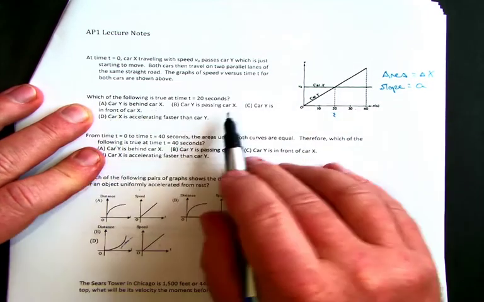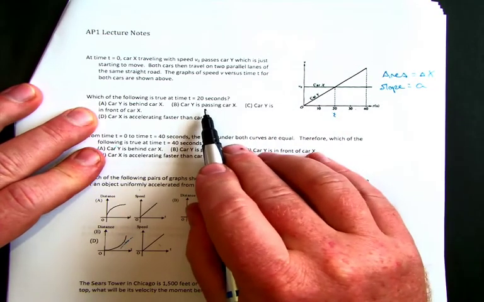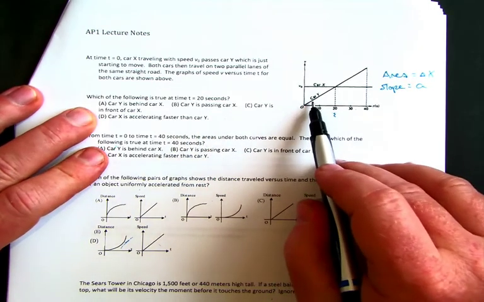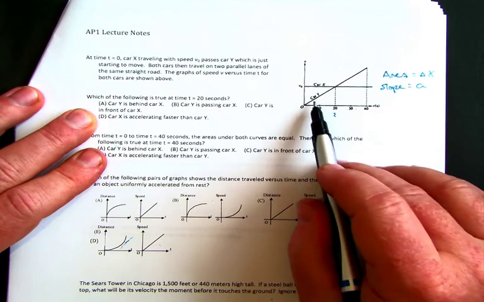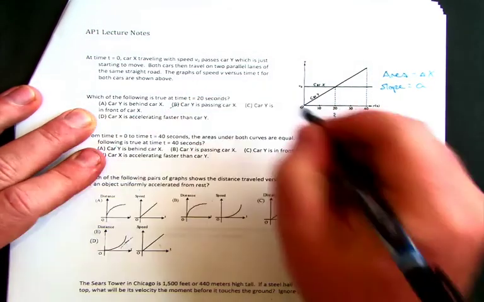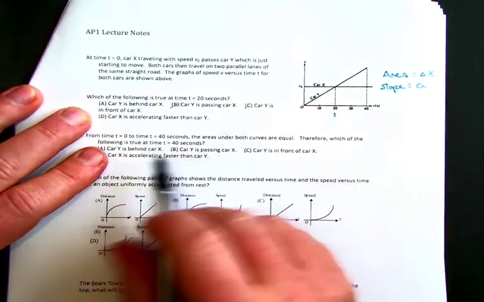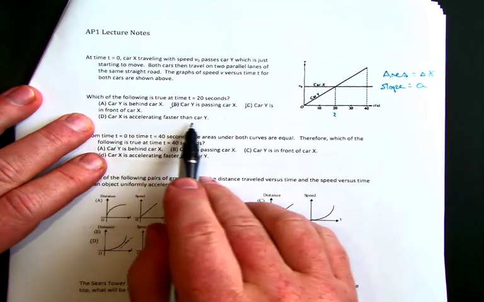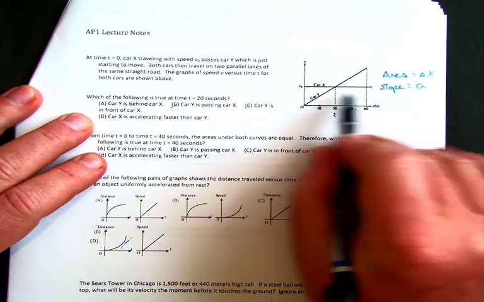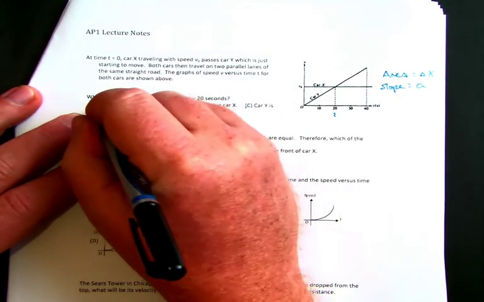Now, car y is passing car x. Well, in order for it to be passing, it has to go the same distance and now be going a little faster. And we just said that car y has gone less distance because there's less area underneath the graph. So that's false, so I'm going to cross that one out. Car y is in front of car x. I'm going to cross that out for the exact same reason. Car x is accelerating faster than car y. Well, what is the acceleration of car x? The slope is acceleration, and the slope of this is 0. So the correct answer is the only one that is true, and that's it.